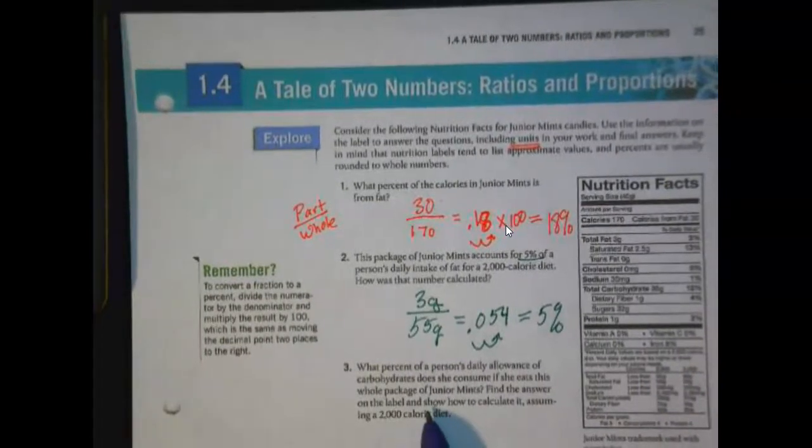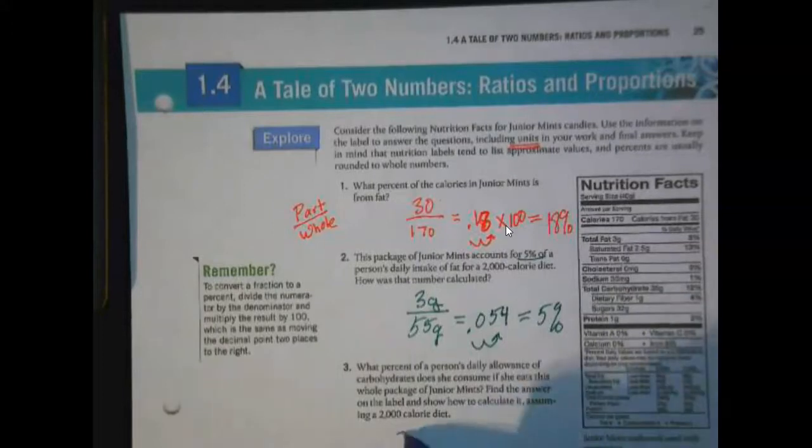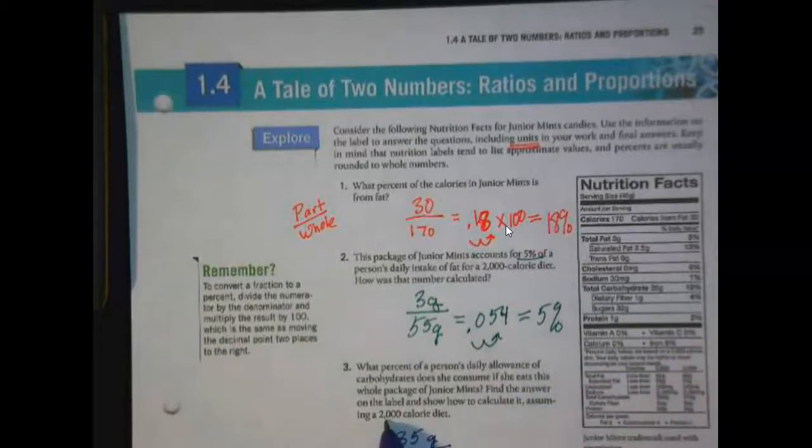So this time, I'm going to look for my carbohydrates here, and I got 35 grams. And this time we're using the 2,000 calorie diet, so I look at 2,000 calories for carbohydrates, and I got 300 grams.